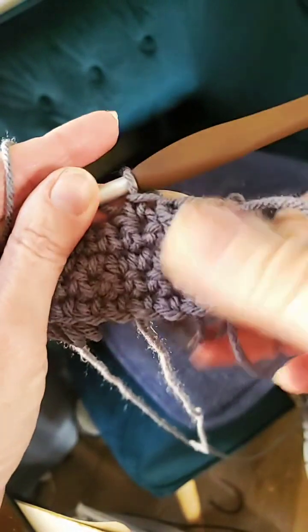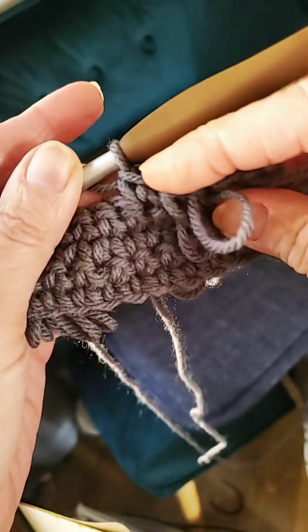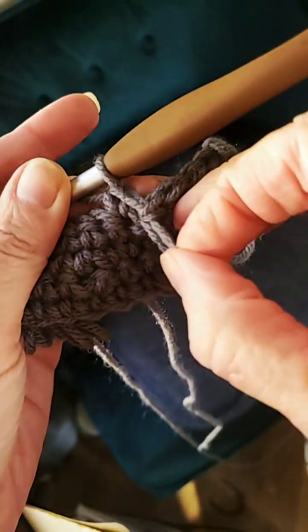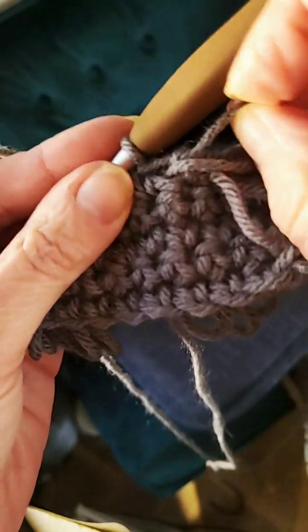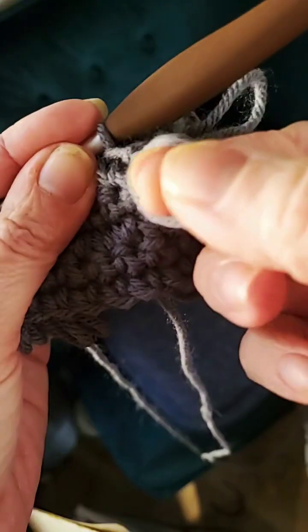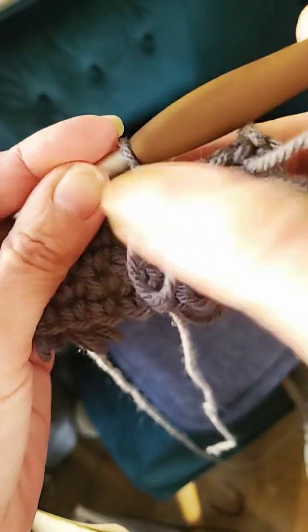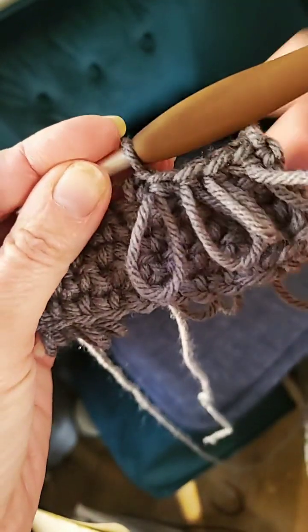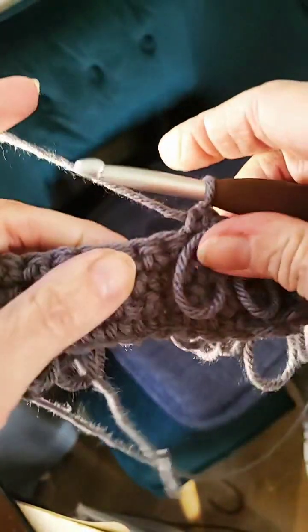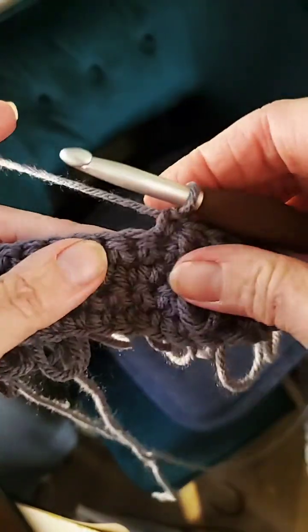And with that stitch being a little bit longer, I'm just going to grab and pull this, and it's going to tighten up that stitch. But again, that's something you can go back and do. So it's an easier way to do it.